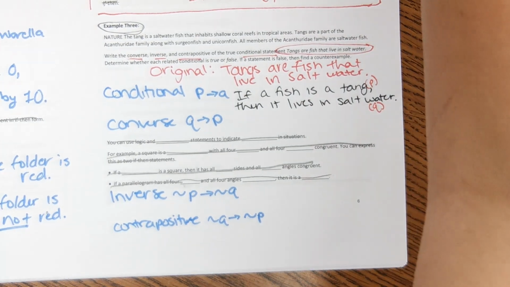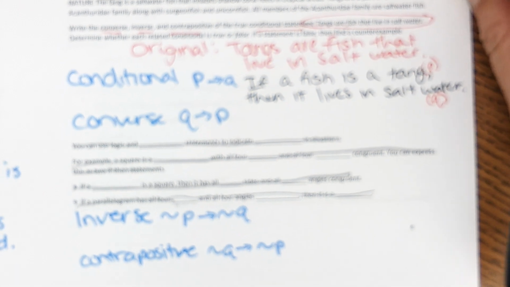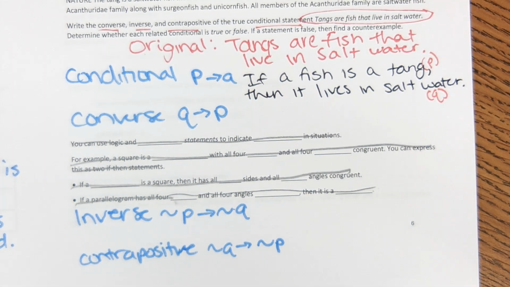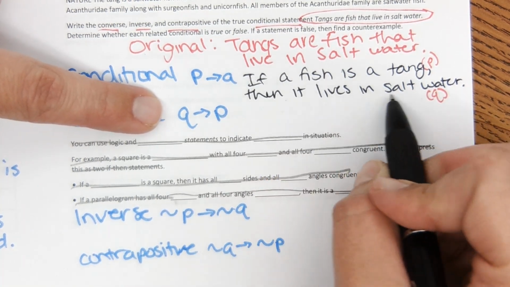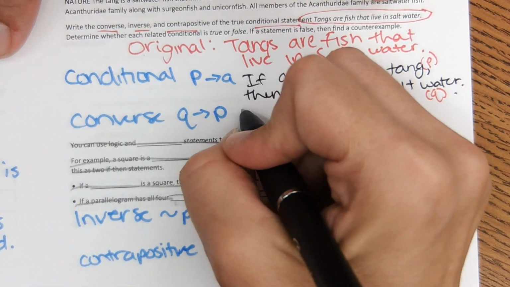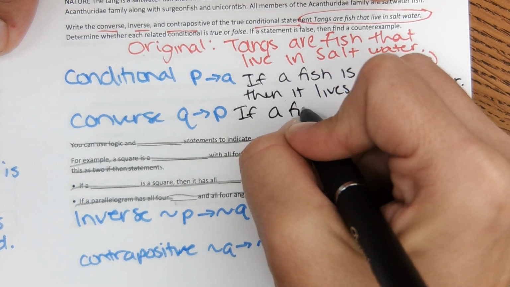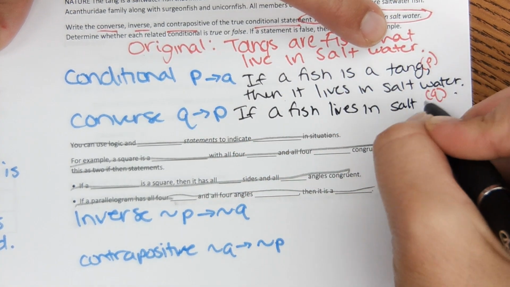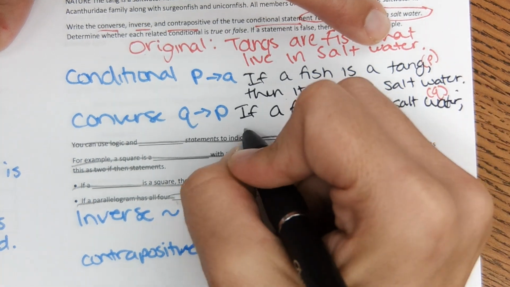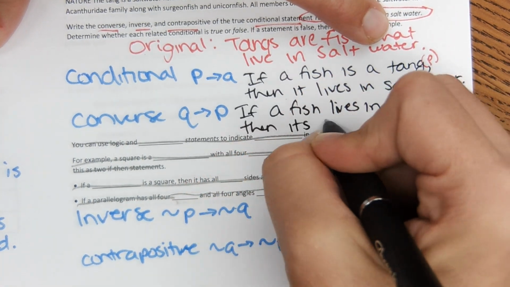It'd be helpful if I zoomed in a little bit more too. Okay, then the converse is Q then P. So what I have to do is just switch the order. I'm going to say if a fish lives in salt water, then it's a tang.